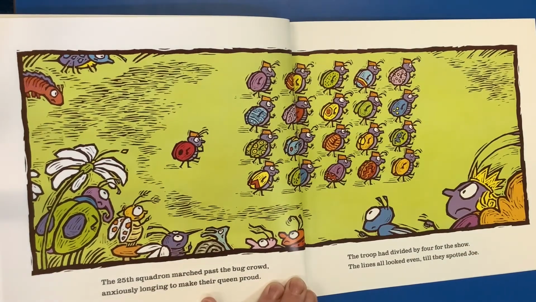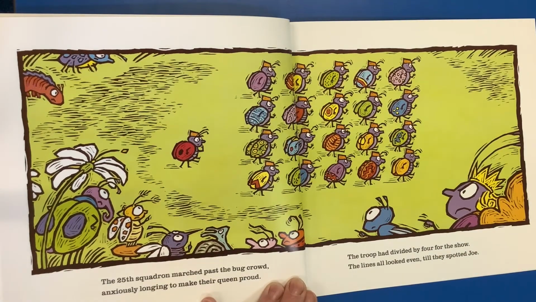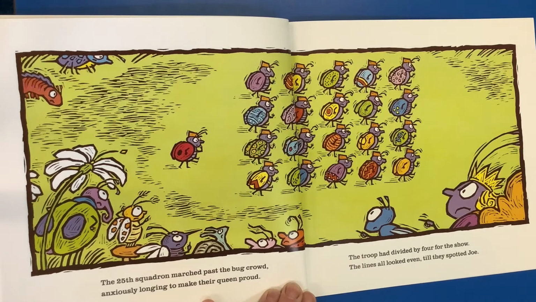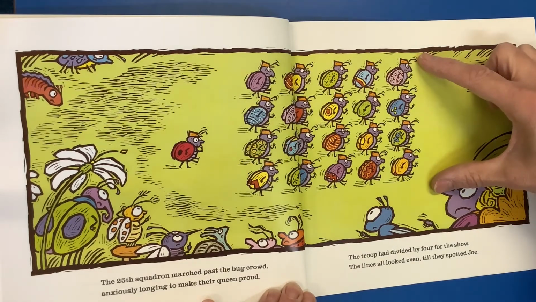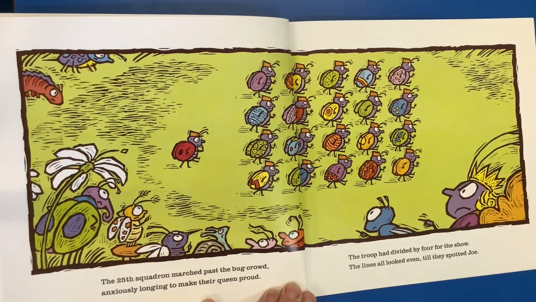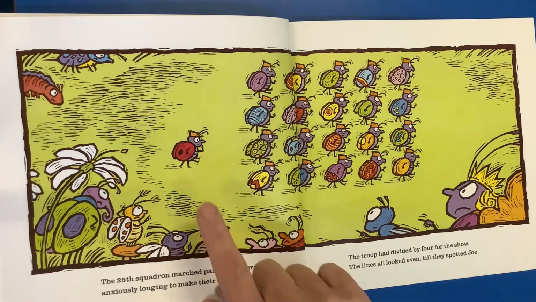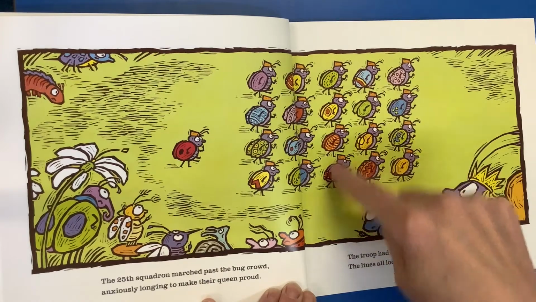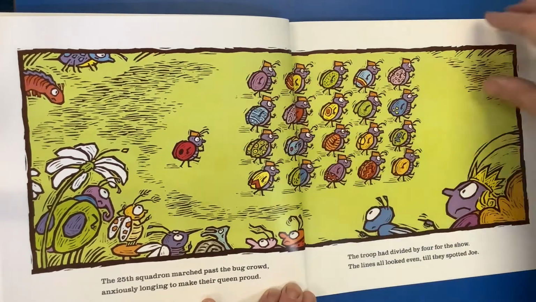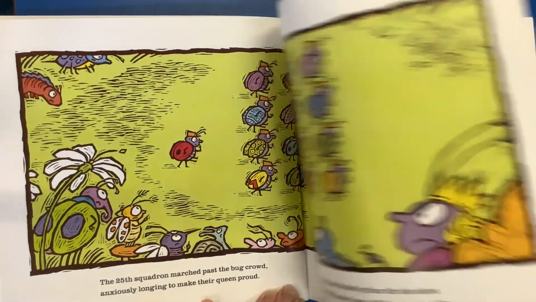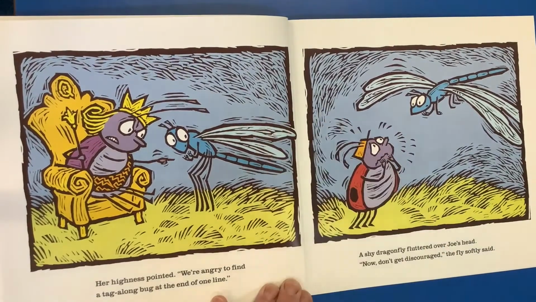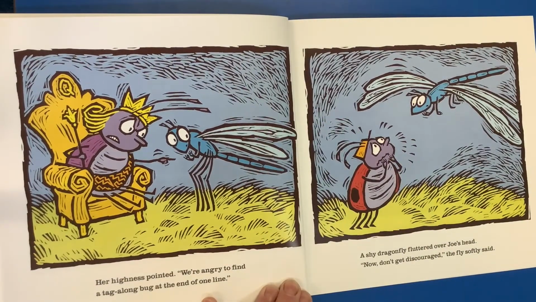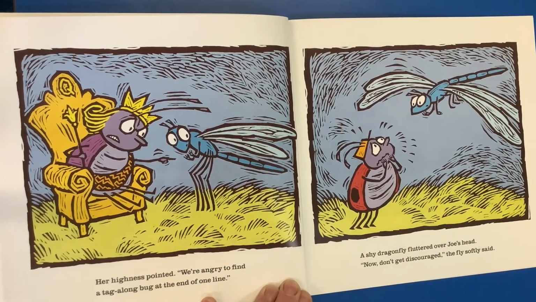The 25th Squadron marched past the bug crowd, anxiously longing to make their queen proud. The troop had divided by 4 for the show. The lines all looked even, till they spotted Joe. So here we have our rows of 4, marching past the queen. But it hasn't worked. Her Highness pointed. We're angry to find a tag-along bug at the end of one line.